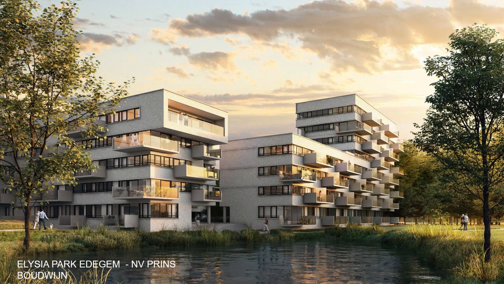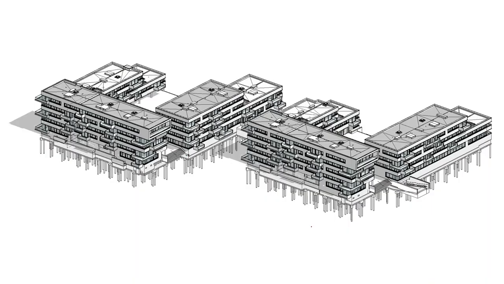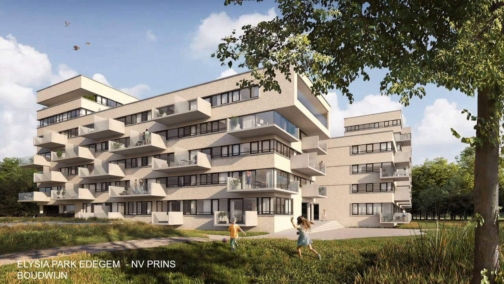Also, this project started several years ago. During the first 2 phases, the team did not use this collaboration platform, but for the last 2 phases, 3 and 4, we work with BIM on this project. So you see the overview of the buildings, and this is the BIM model. Another view.